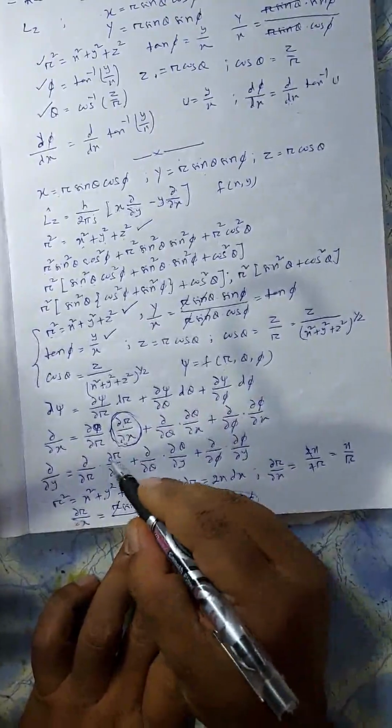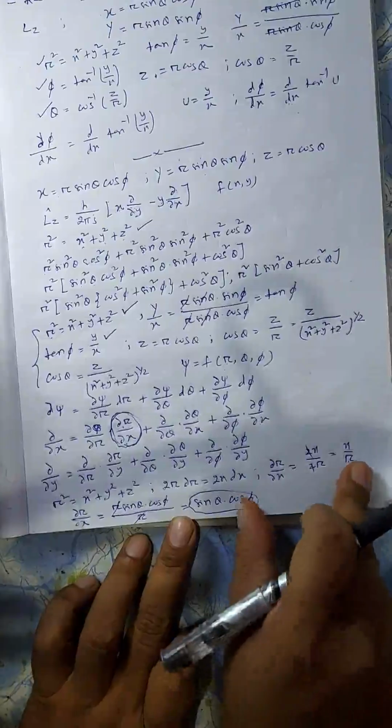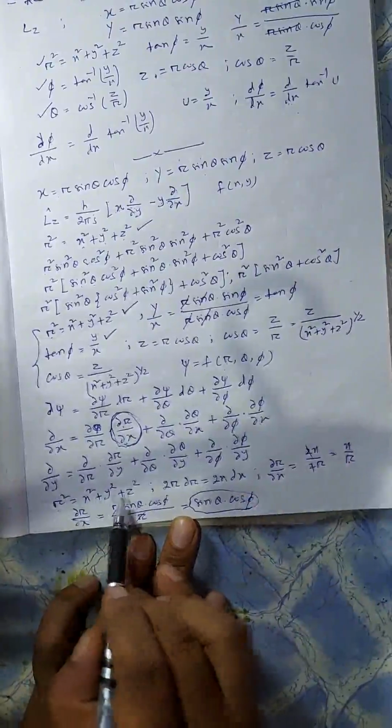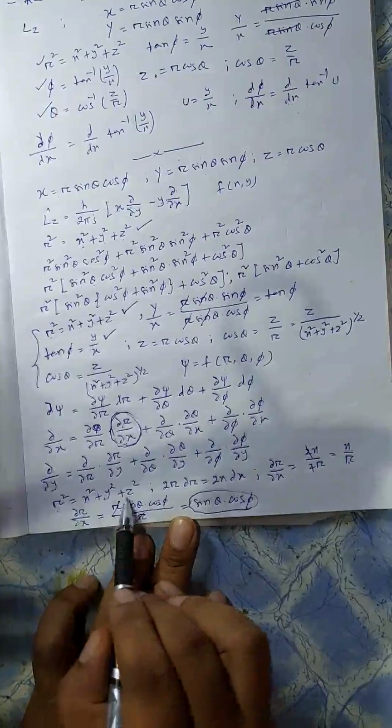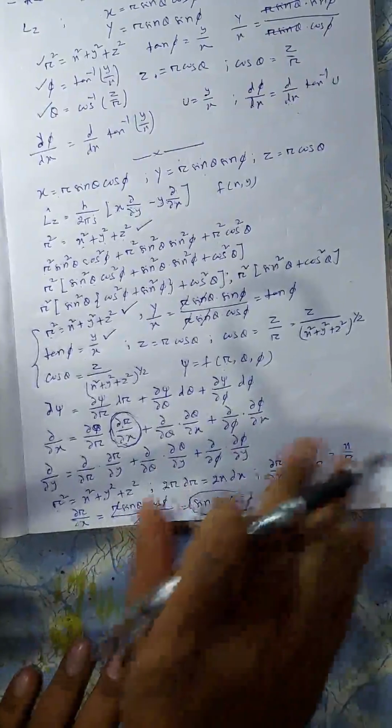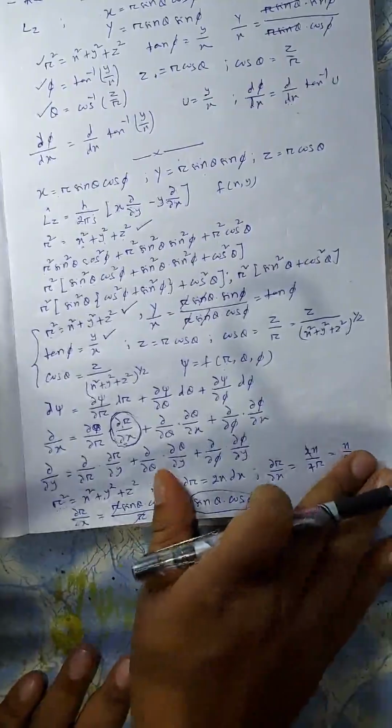Similarly, in this case I want ∂r/∂y. Similarly, r² is equal to x² plus y² plus z². With respect to y we have to differentiate. So this is 0, this is 0, and this remains as a constant. So 2r dr is equal to 2y dy.